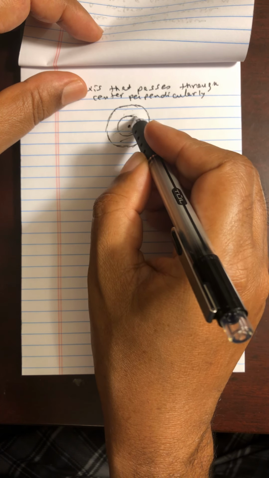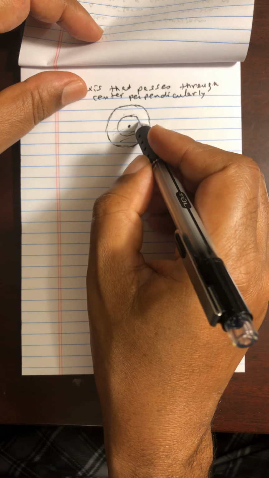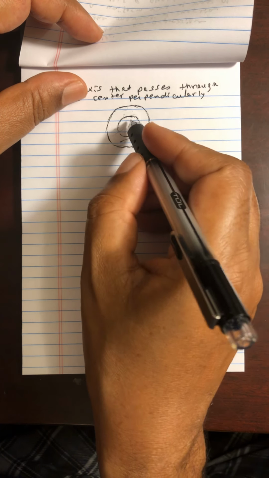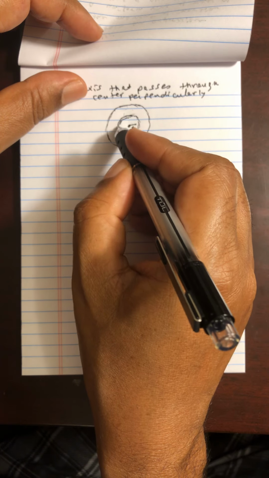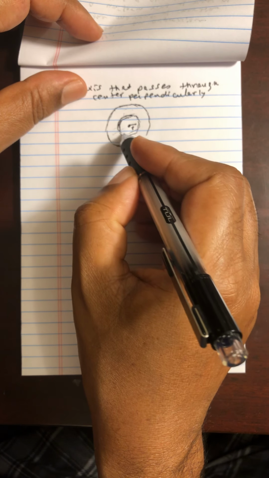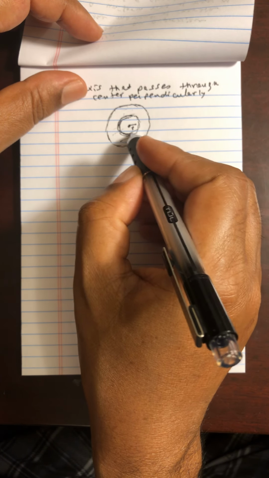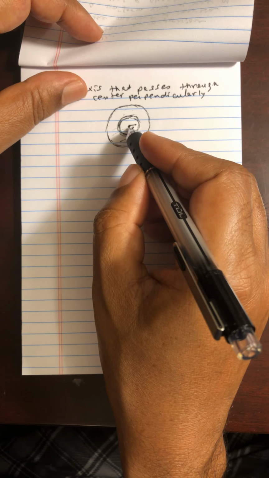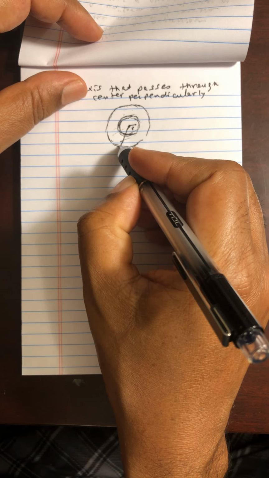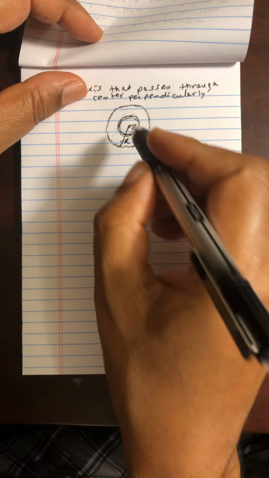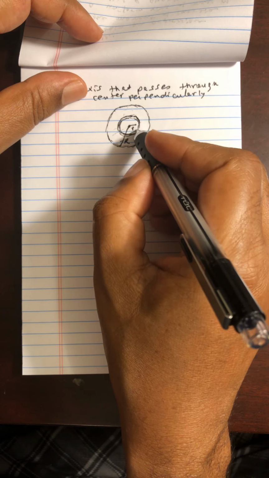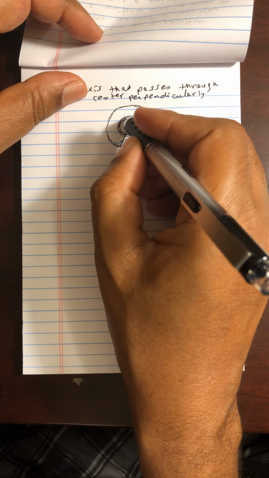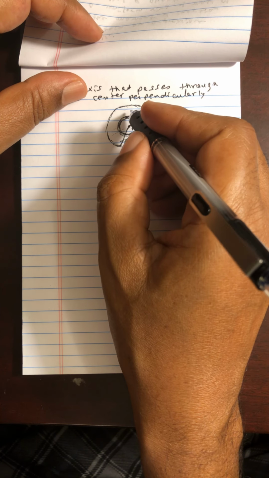Let's say its radius is r, and its thickness is dr. The radius of the disk is capital R. So this is our representative mass element. Its mass is going to be dm.